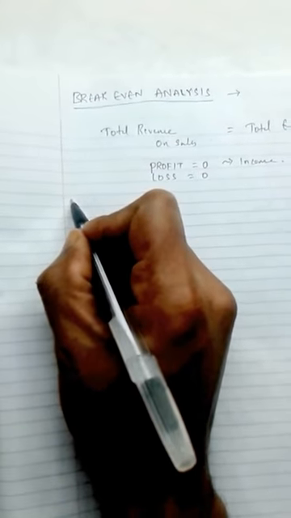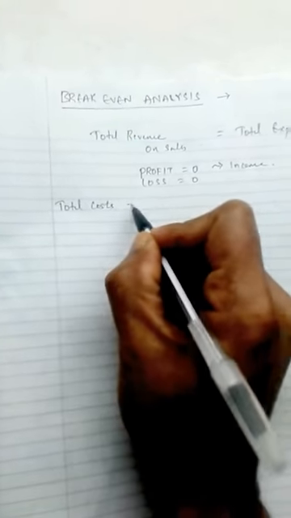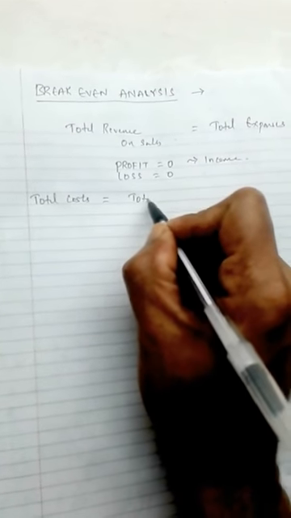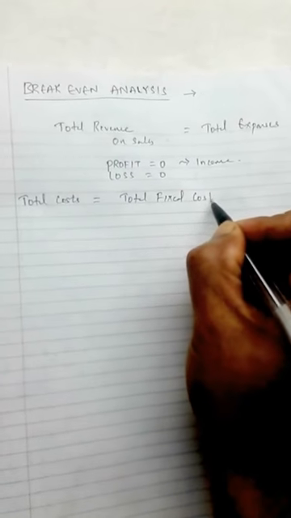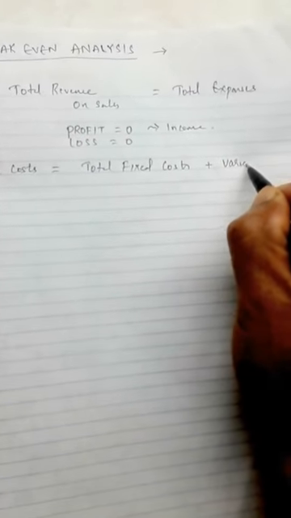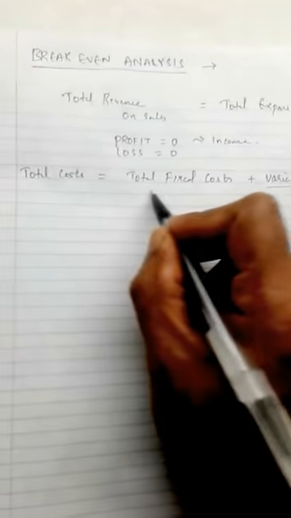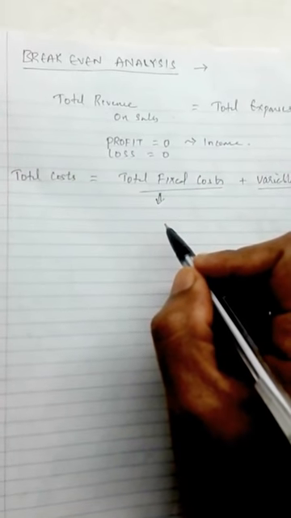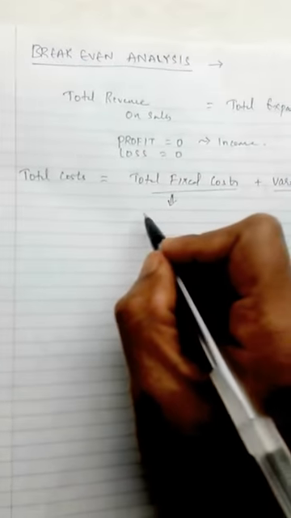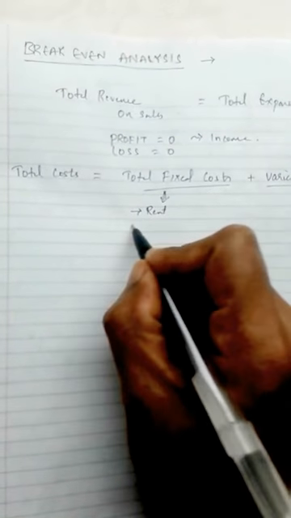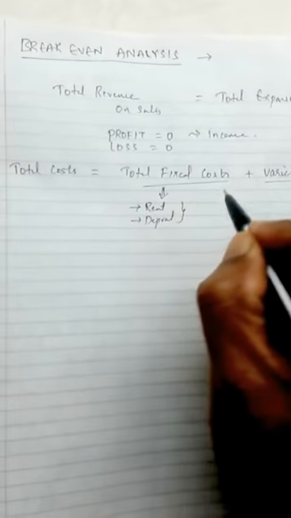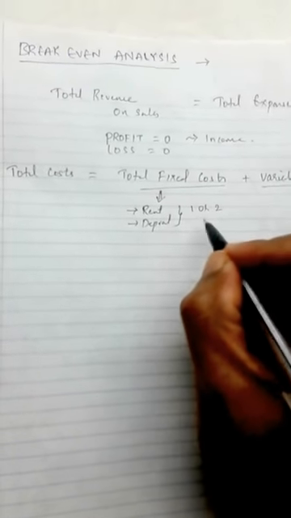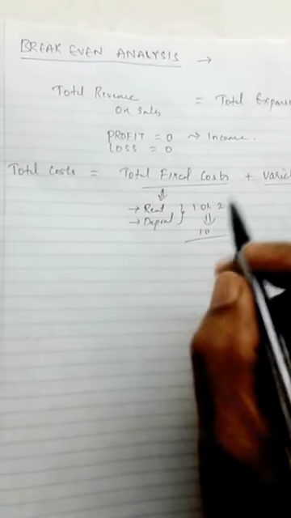Now, as per accounting, the total cost incurred on a good is a mix of total fixed cost plus variable cost. Let me brief you on what a fixed cost and a variable cost are. The fixed cost remains the same irrespective of the quantity of goods produced. For example, rent or building depreciation all remain a fixed amount, even if you produce one good, two goods, or 10 goods.